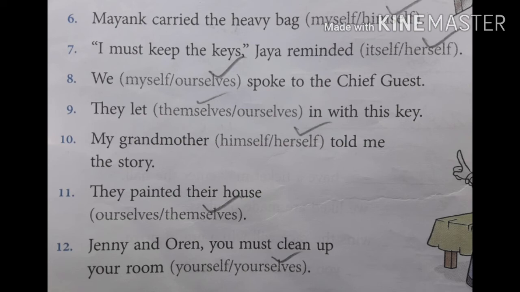Number 8, we, myself, ourselves spoke to the chief guest. Now we, that means many people are there, so we will use the pronoun ourselves. Number 9, they let themselves, ourselves in with this key. So here the correct pronoun we will use is themselves. 10th, my grandmother, himself, herself told me the story. Now here for grandmother we will use herself.